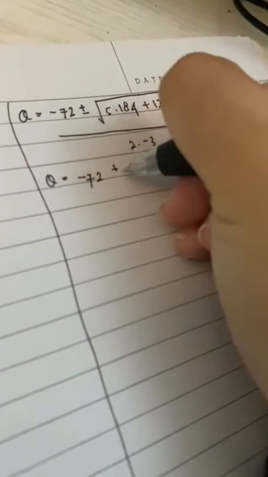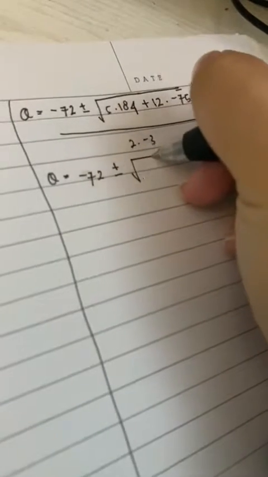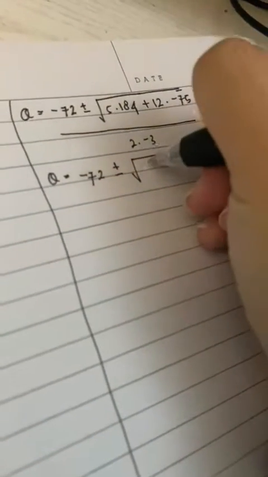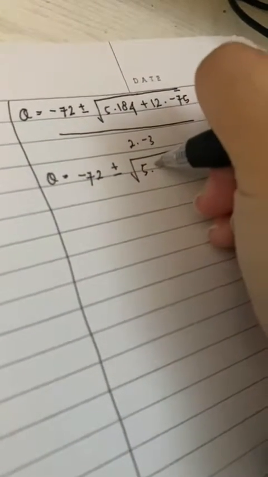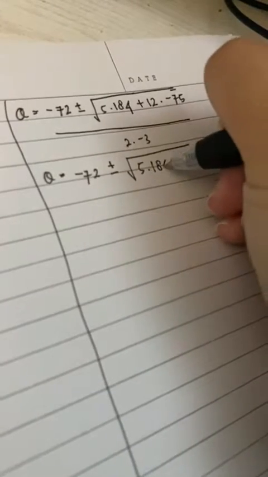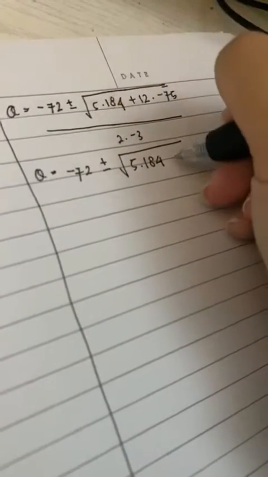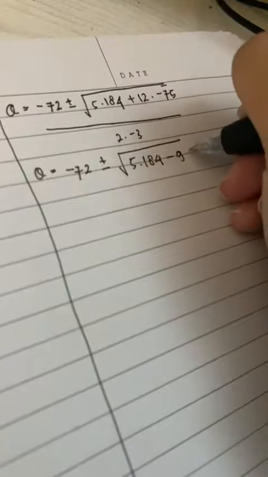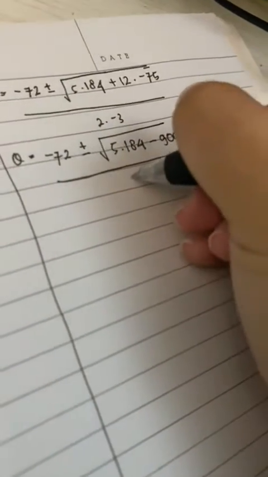So we calculate: minus 72 plus or minus the square root of 5,184 minus 900, divided by minus 6.